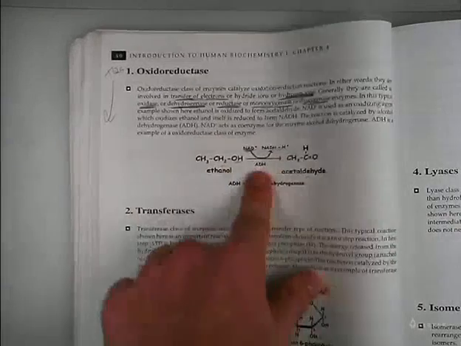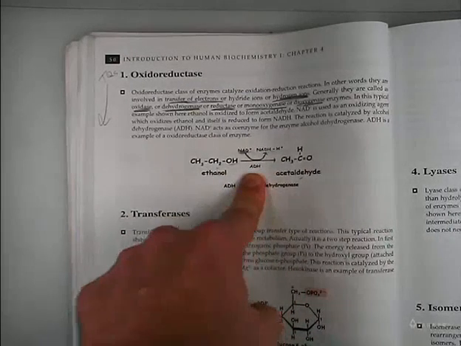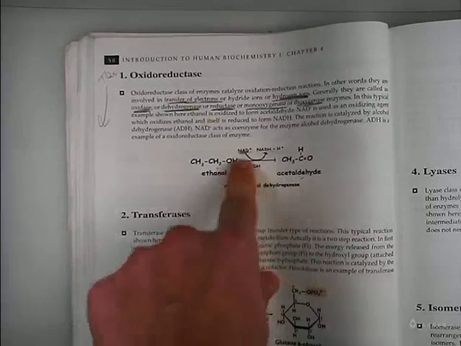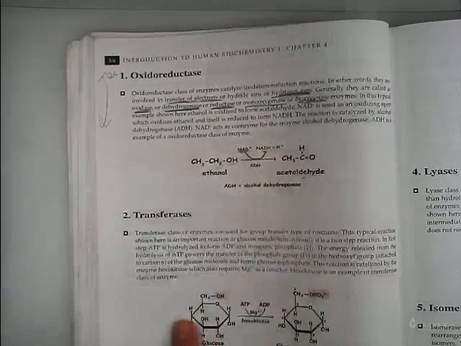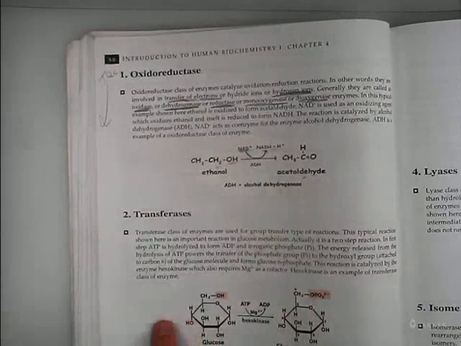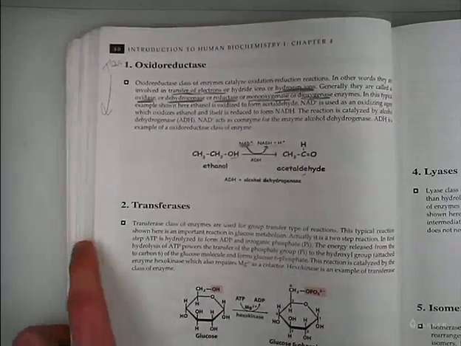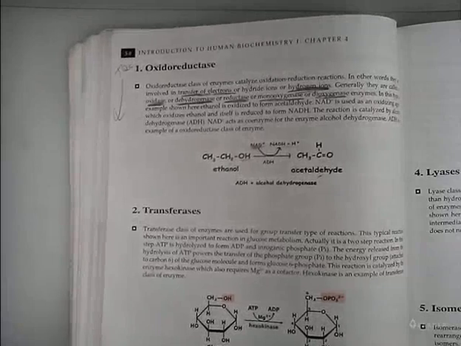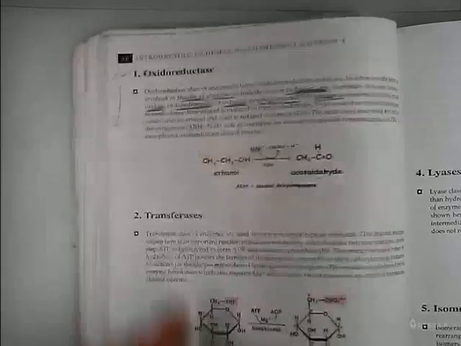Whereas on the bottom, that's going to be our enzyme name. So the name of the overall enzyme is going to be on the bottom, and on the top are our cofactors and coenzymes. And that should be universal throughout the rest of this book. Cool. Oxidoreductase.